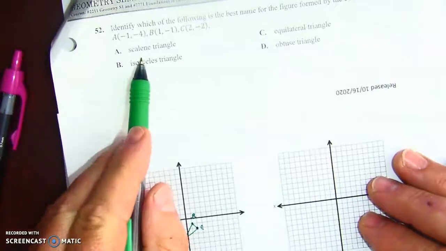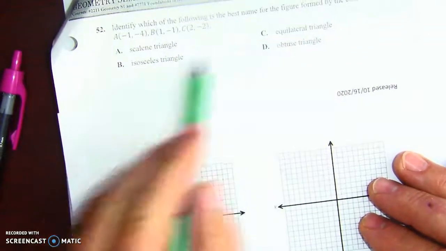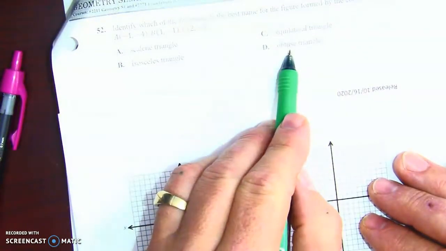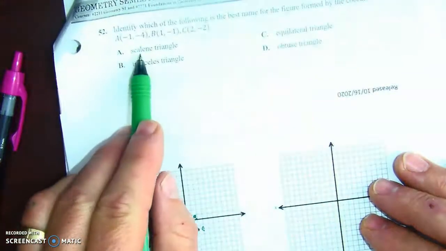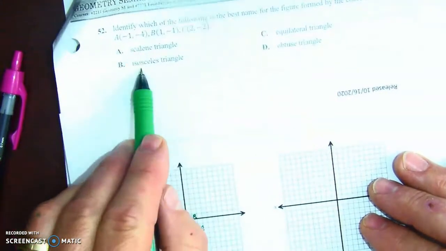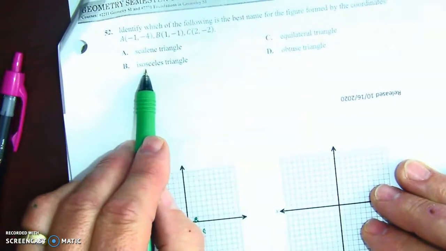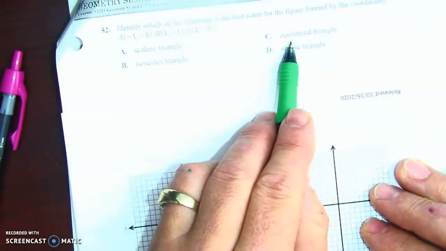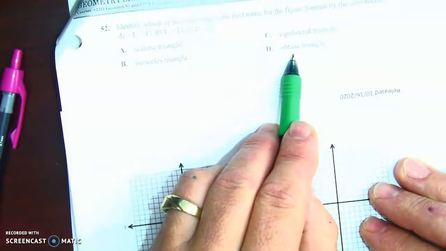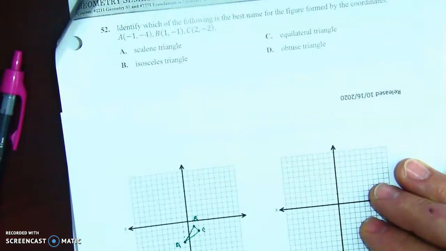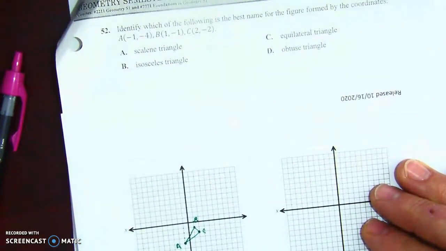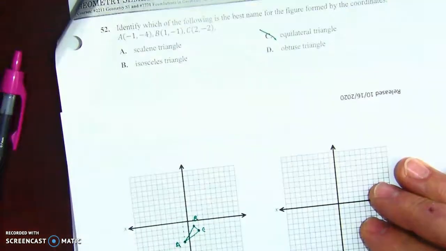And we're going to look at this. So is it scalene, isosceles, equilateral, or obtuse? Scalene means none of the sides are equal. Isosceles means two sides are equal. Equilateral means that all three sides are equal. And obtuse means it has one obtuse angle in it. Okay, so which ones could we probably eliminate? I would say equilateral is gone and obtuse is gone.